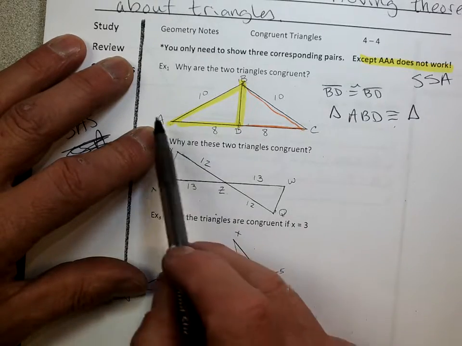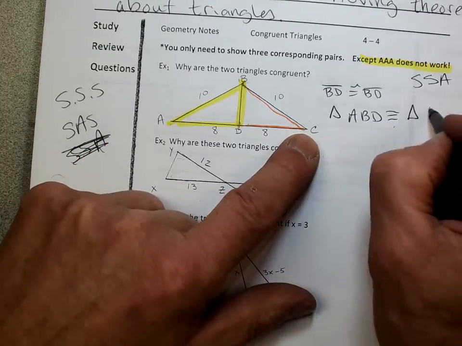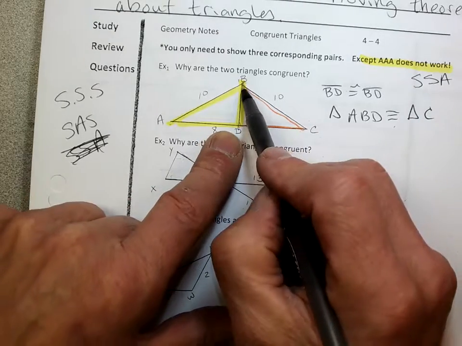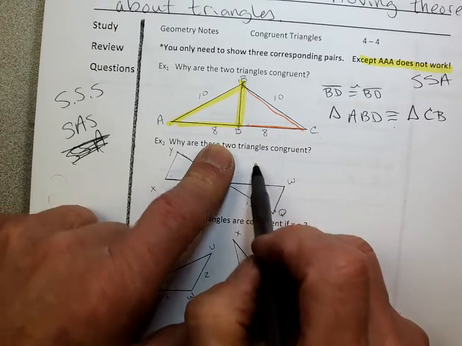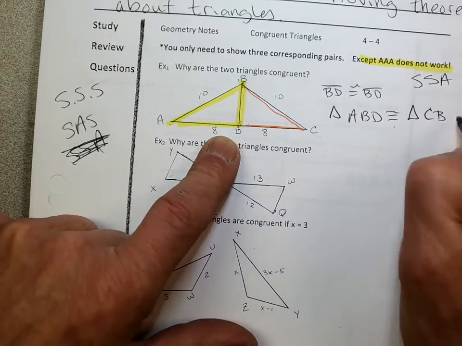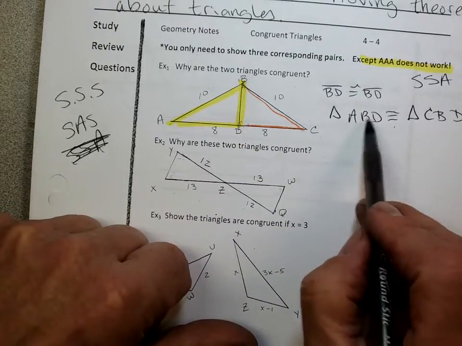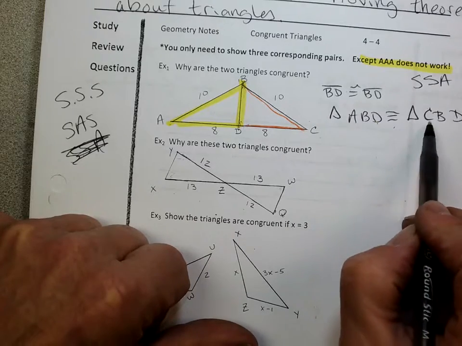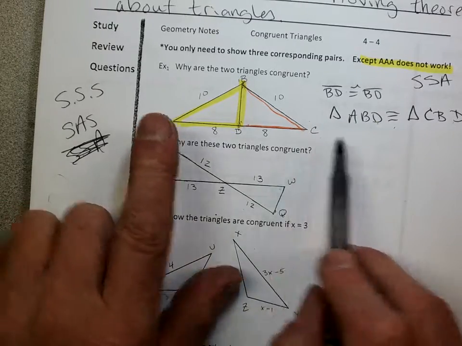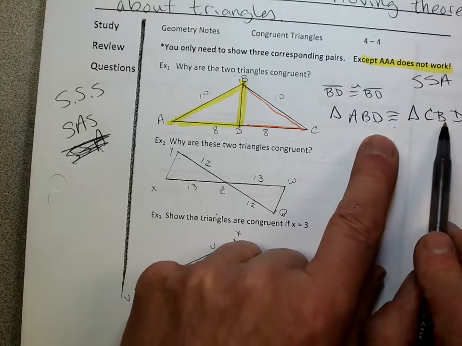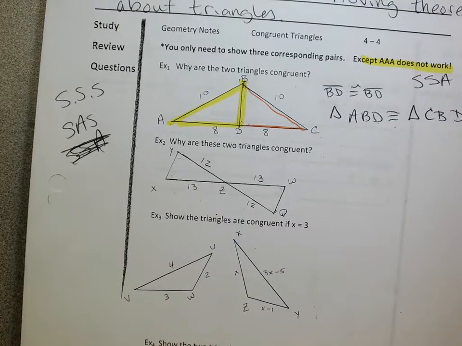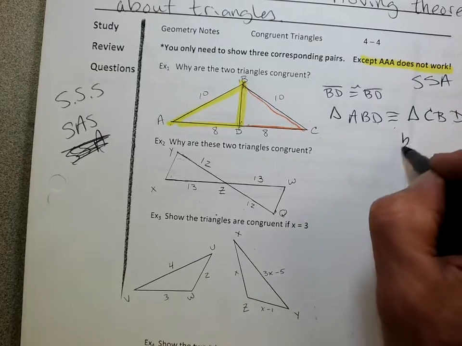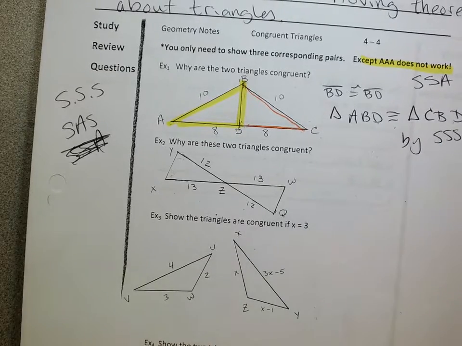So A really goes to C, so I'll say C. B goes to itself, angle B to angle B. And of course, angle D would go into angle D. So triangle ABD would be congruent to triangle CBD. We want to make sure that the corresponding angles line up. Okay, that makes sense? Okay, by SSS.